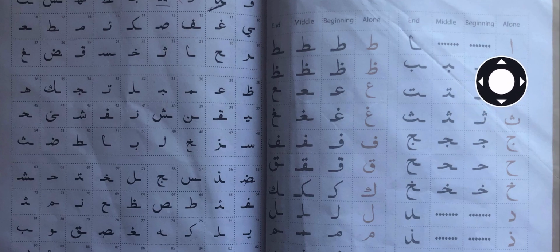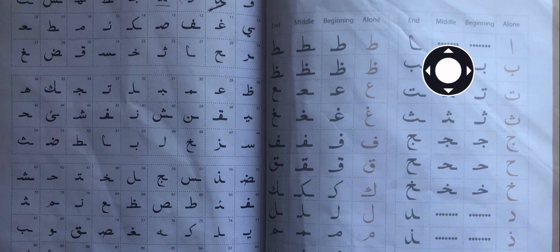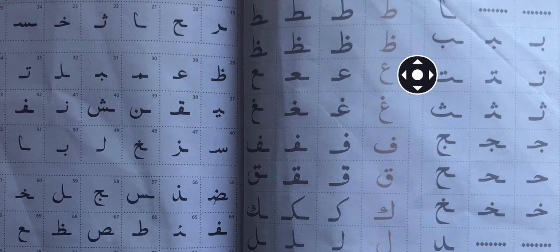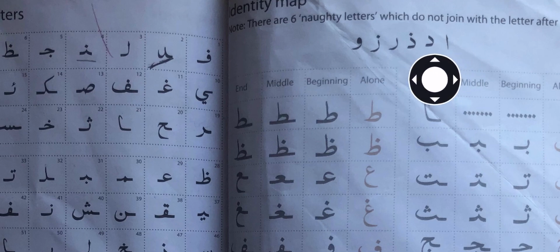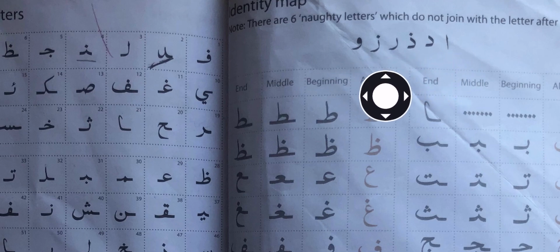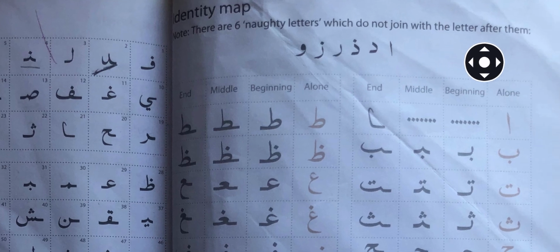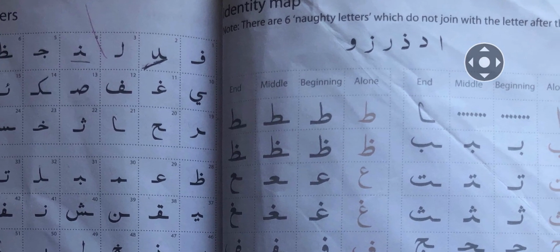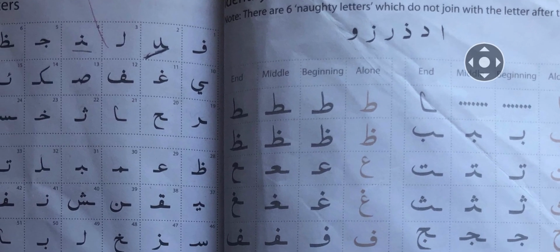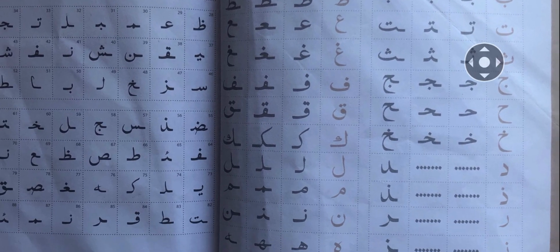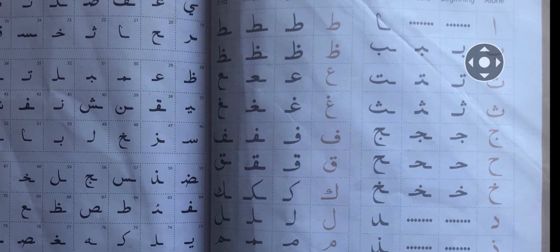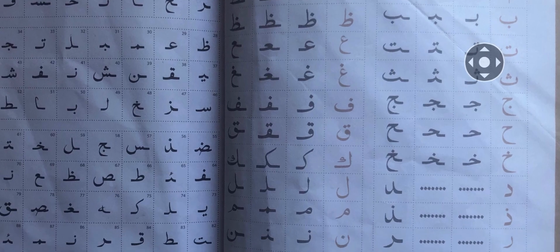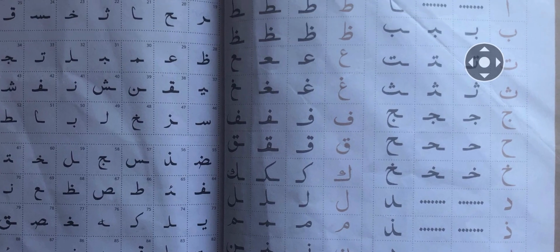The alif has a standalone position, but it doesn't have a beginning and a middle joined position, shape and form, but it has a shape and a form when it comes at the end. And what we learn is the 6 naughty letters, alif, dal, ra, za, waw. We cannot join letters after them. Letters do not join with the letter after them. And then we went through the beginning, middle, end. When the letters come in a sequence as joined letters and the letter is at the beginning, the very first column is demonstrating what the letter will look like.